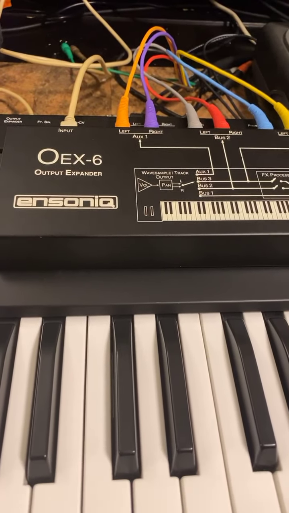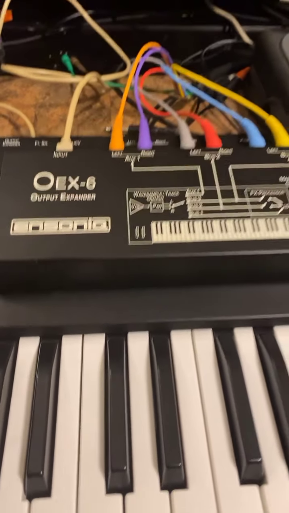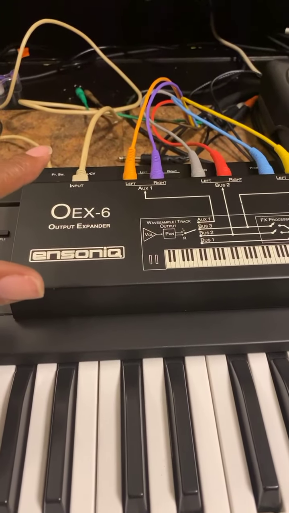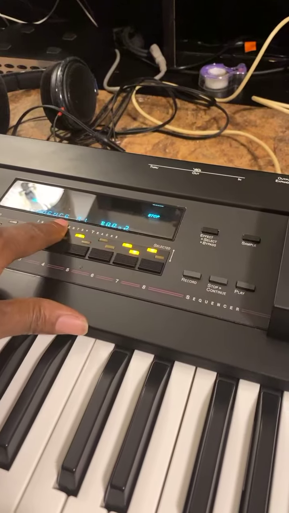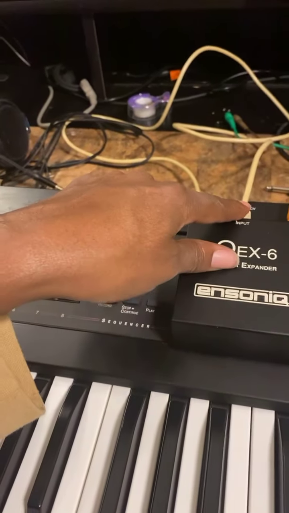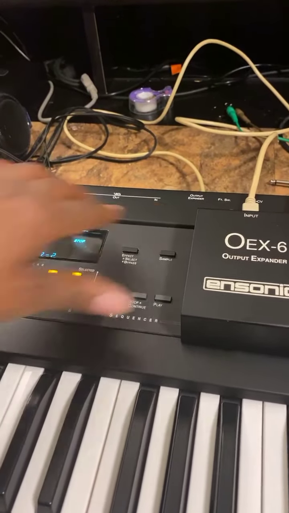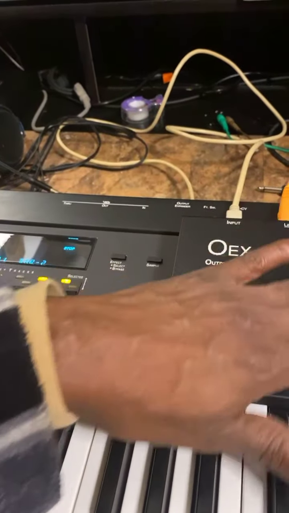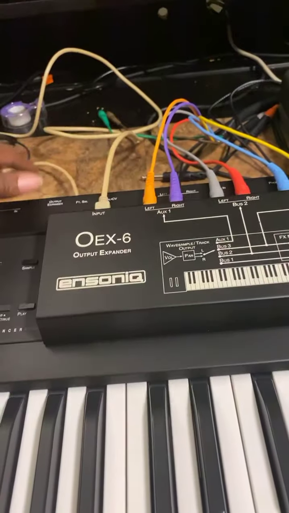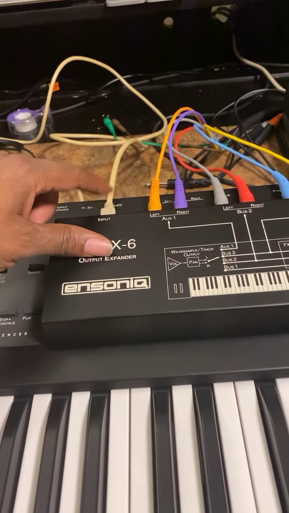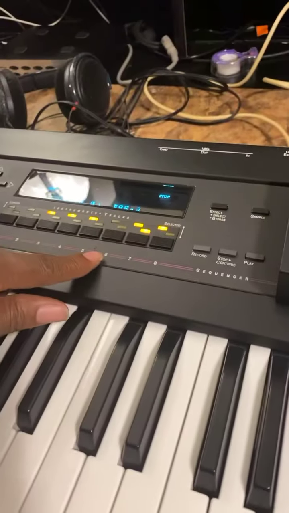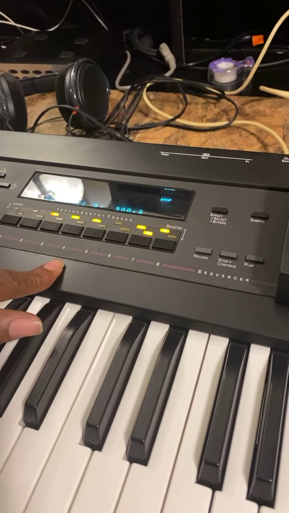All right. One thing I gotta say again: do not plug this up while the unit's on. Make sure the unit is off. Then plug this up. When you go to turn this off, turn it off. And then if you don't want to use this, unplug this. Do not try to plug this up while the unit is on. You're going to mess your stuff up, man.